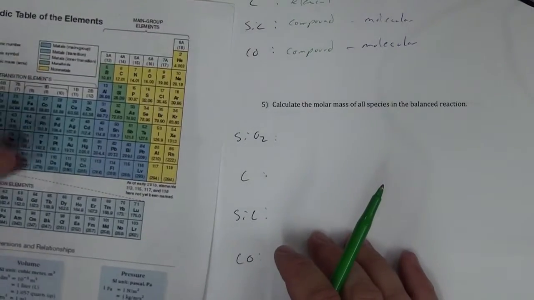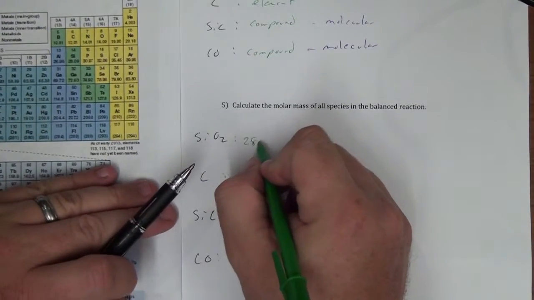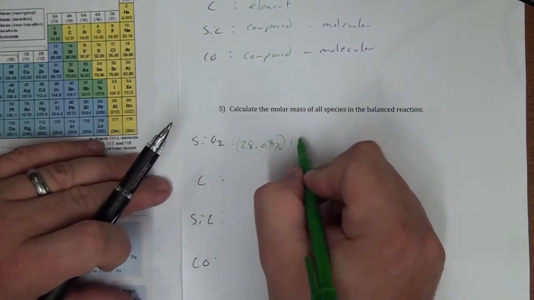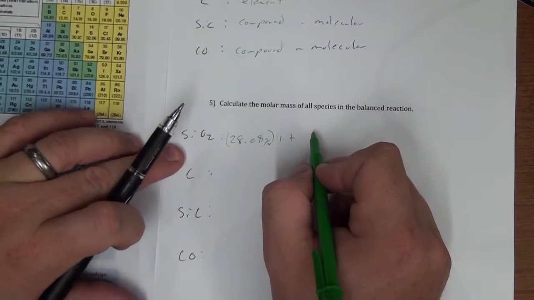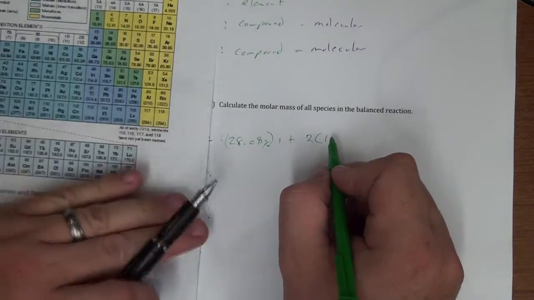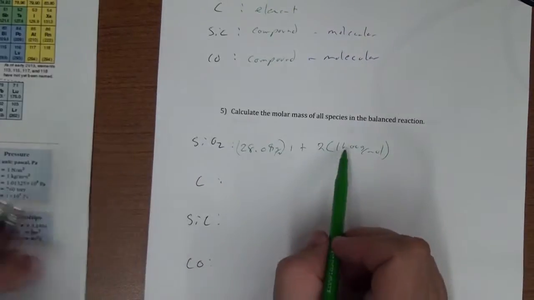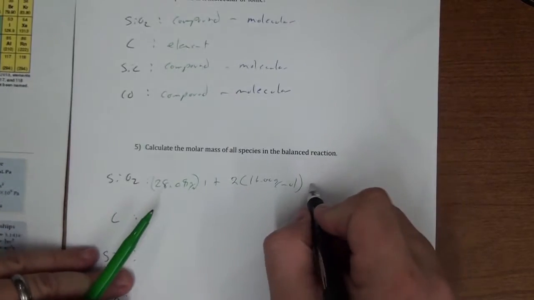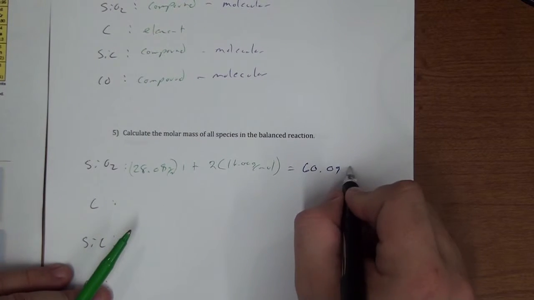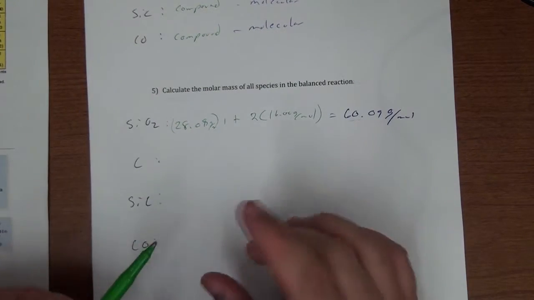for silicon and oxygen, we're going to look at the mass of silicon, which is 28.09. We have 1 silicon, we'll multiply that by 1. Add that to the 2 oxygens. Oxygen has a mass of 16.00. So we're going to take the silicon plus the 2 oxygens to give us a molar mass equal to 60.09 grams per mole. So for every 1 mole of this compound, we're going to have a mass of 60.09.